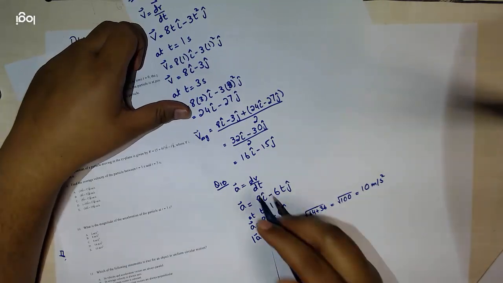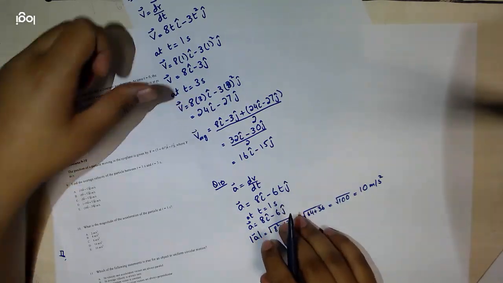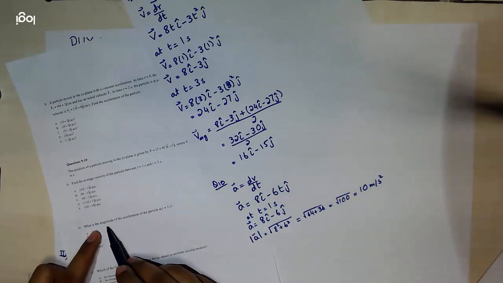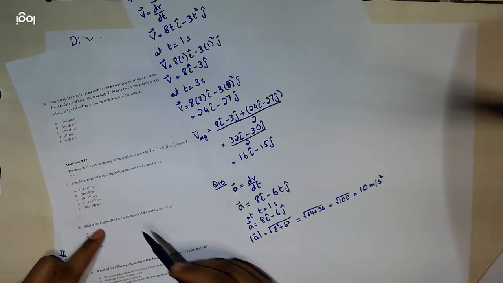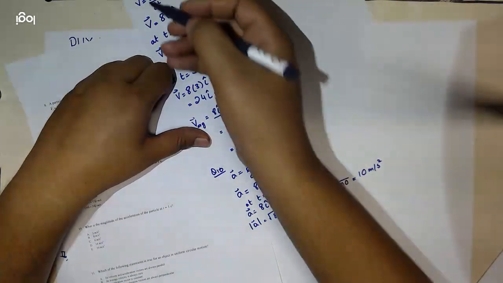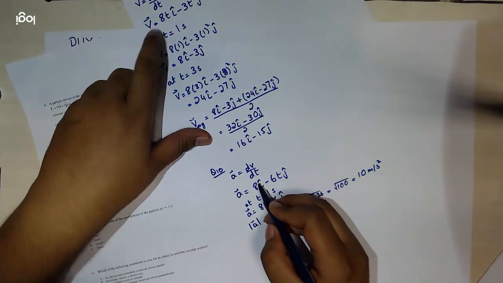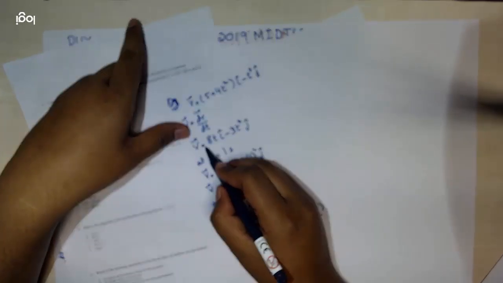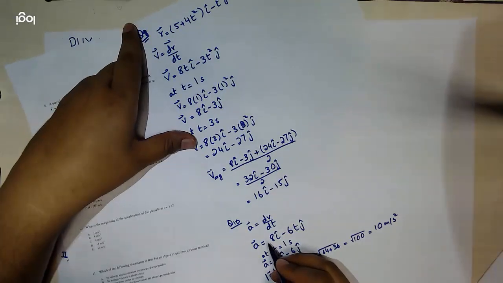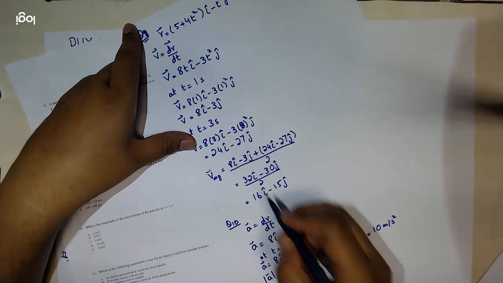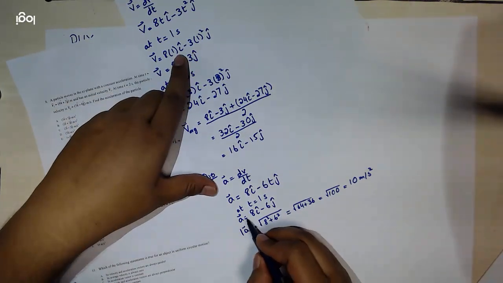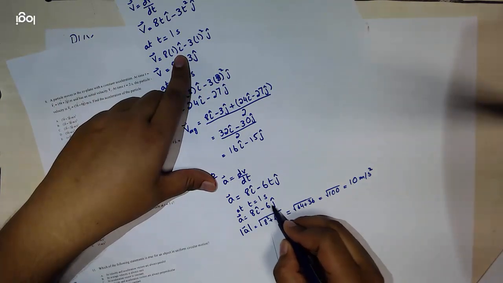Question number 9 and 10 are connected. In question number 10, it's asking us the magnitude of the acceleration at time t equals 1. First we will calculate acceleration by taking the derivative of the velocity function, and as you know, velocity is equal to 8t i minus 3t square j. Its acceleration will be 8i minus 6t j. At t equals 1, acceleration will be 8i minus 6j.